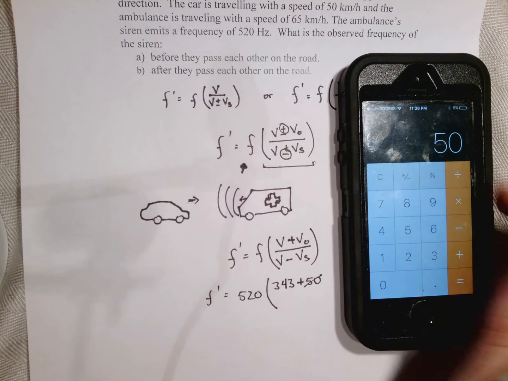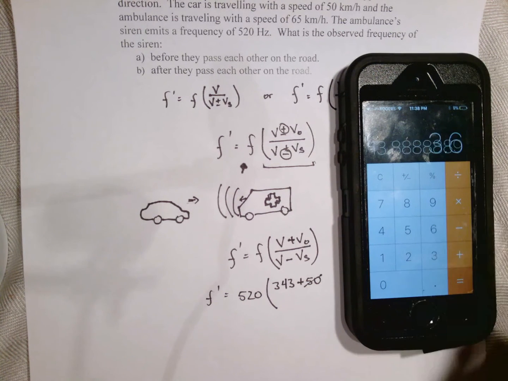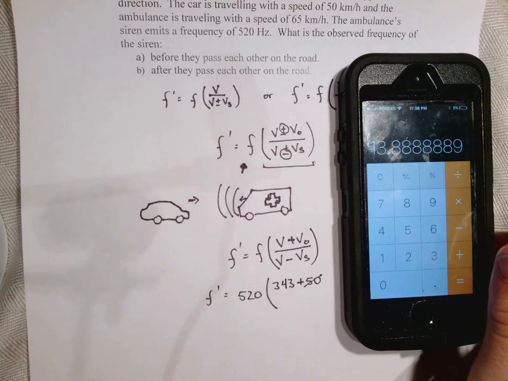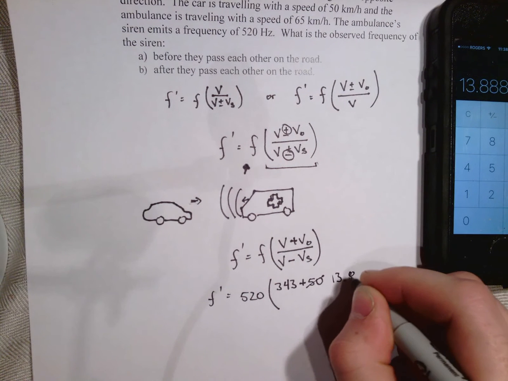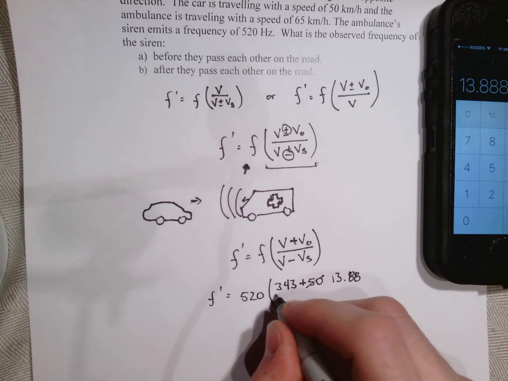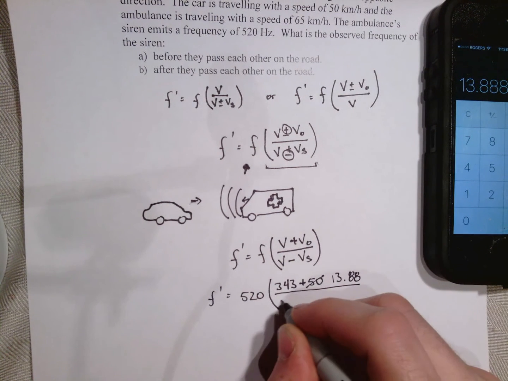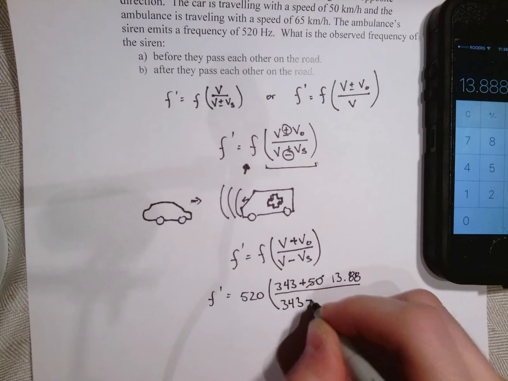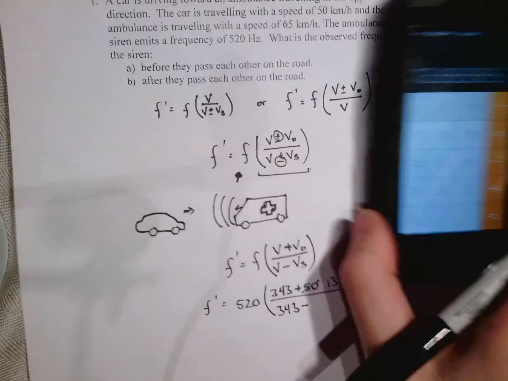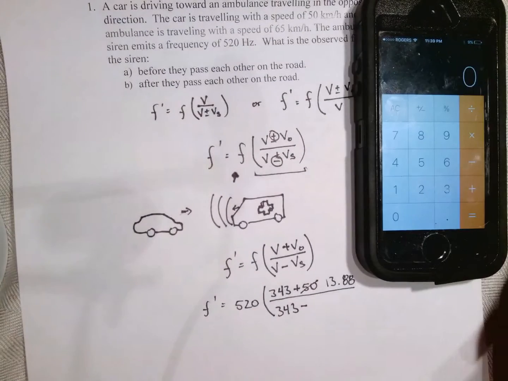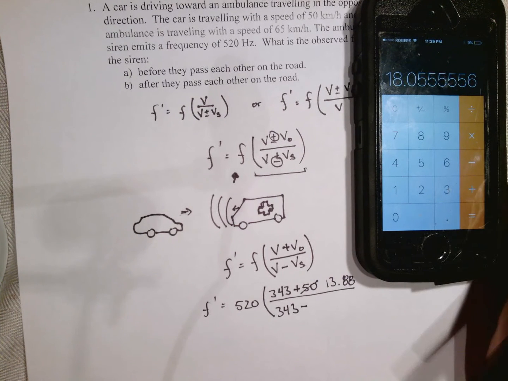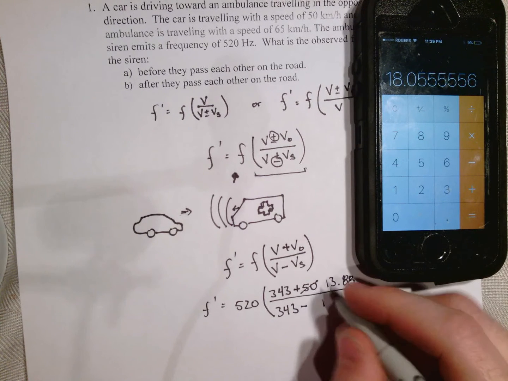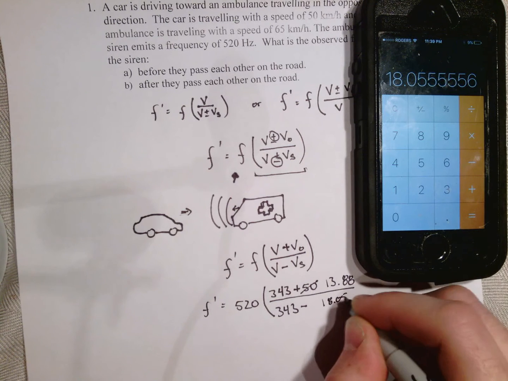50 kilometers per hour divided by 3.6 would give us 13.88 meters per second. And on the bottom we have 343 minus 65 kilometers per hour. With 65 kilometers per hour is going to be 18.05 meters per second.